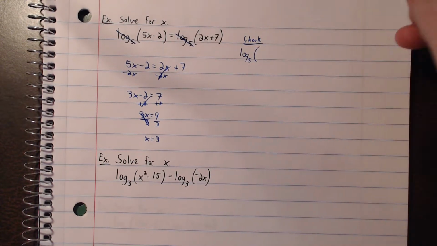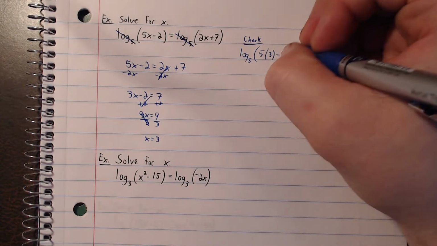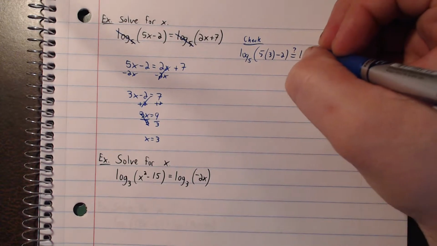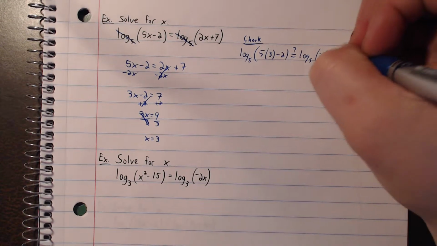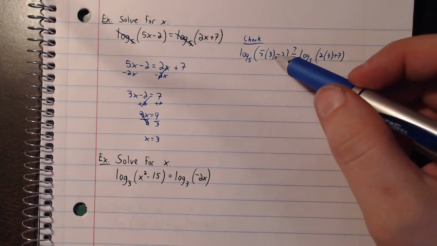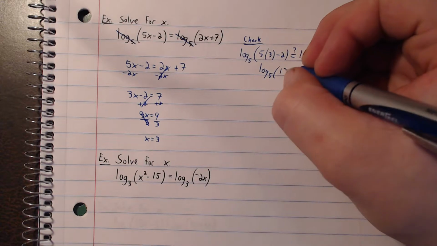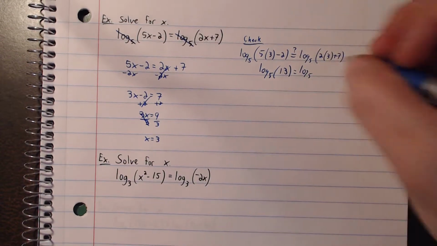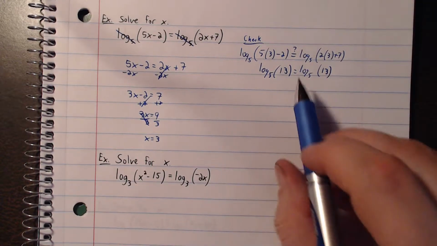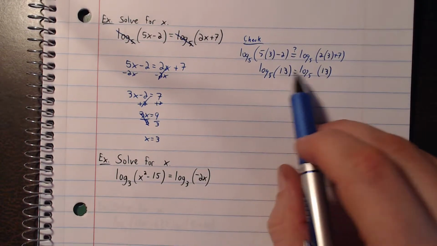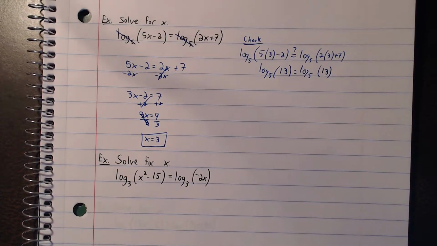We want to make sure that this is equal. So is log base 5 of 5 times 3 minus 2 equal to log base 5 of 2 times 3 plus 7? Well, 5 times 3 is 15 minus 2. That gives us 13. Here, 2 times 3 is 6 plus 7. That also gives us 13. So not only do we get the same number, but they're both positive, which means that x equals 3 works.